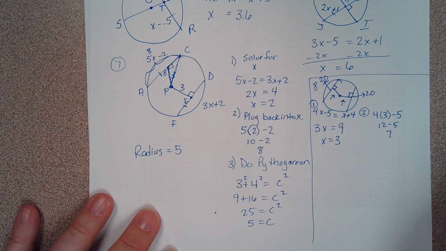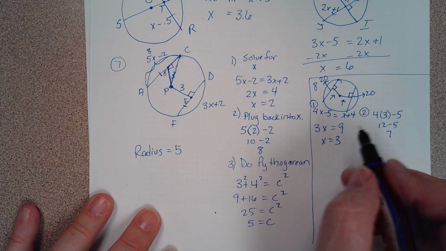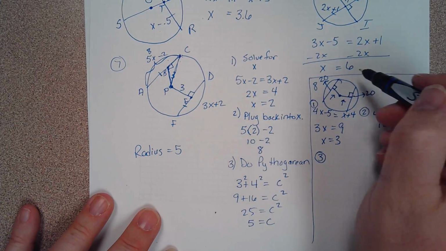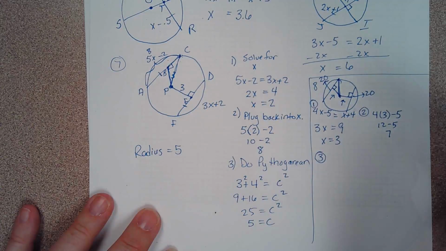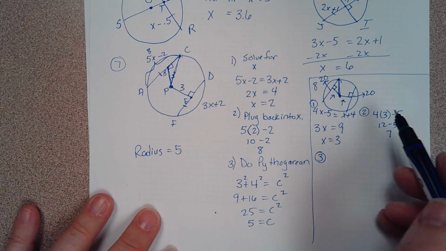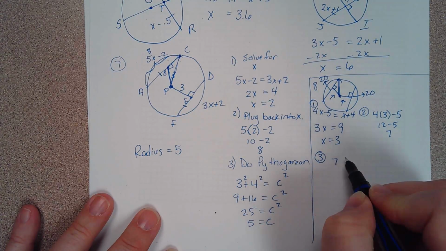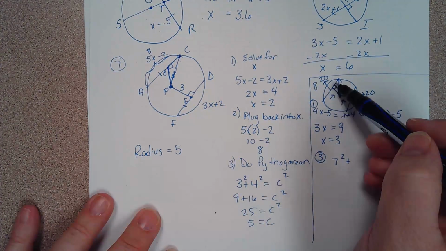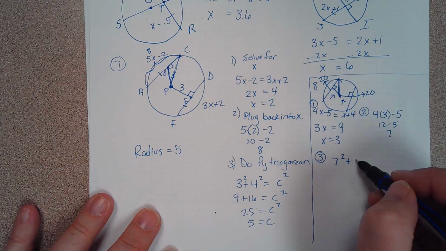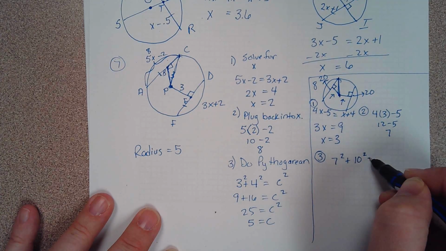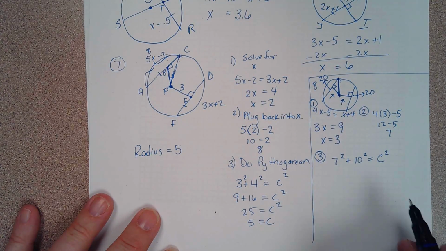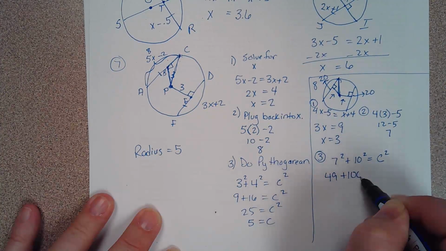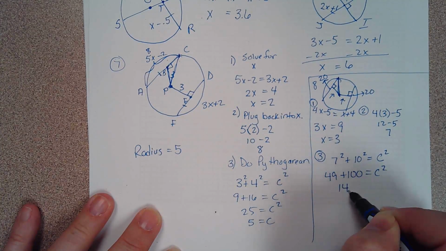So now we have part 2. So part 3 is the Pythagorean theorem. And remember that we're going to make it here, because this length from the center point to the outer edge is what creates the radius. So let's think about this logically. We know one of the legs now is 7, and we know that the other one is half this chord. So half of that chord is going to be 10. And then c squared is going to be the radius. So this is going to be 49 plus 100 equals c squared. So this is 149 equals c squared.